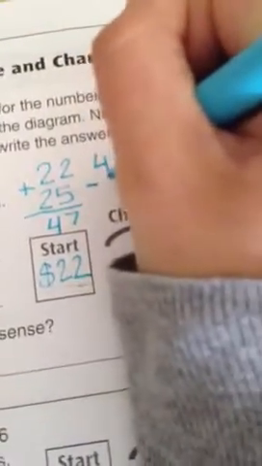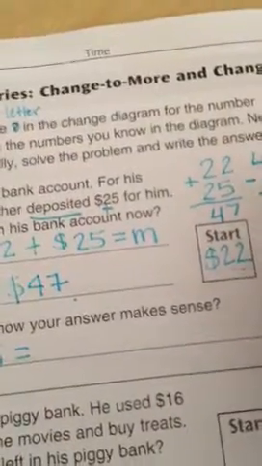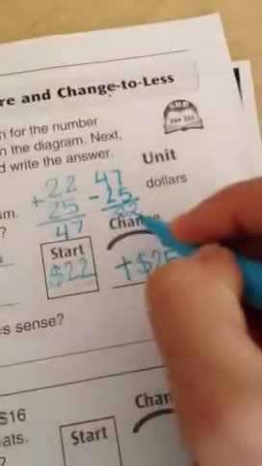Well, we can stack those up again to test. 47 minus 25 should equal 22. 7 minus 5 equals 2. 4 minus 2 equals 2. We ended up getting the same number we started with.